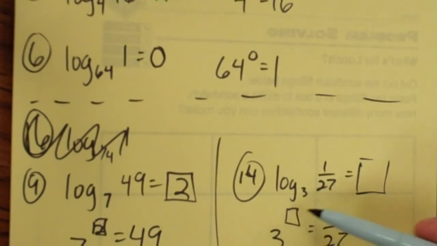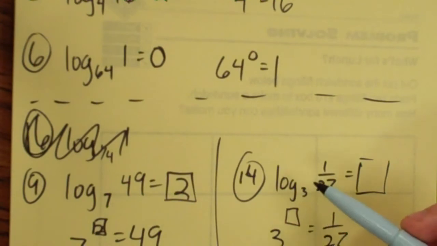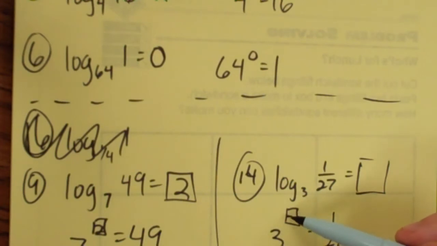And after I raise it to a power, I need it to be a number in the denominator. So that should give me a clue that there should be a negative power involved. When I raise 3 to the negative, I'm going to take this guy and put it in the denominator.